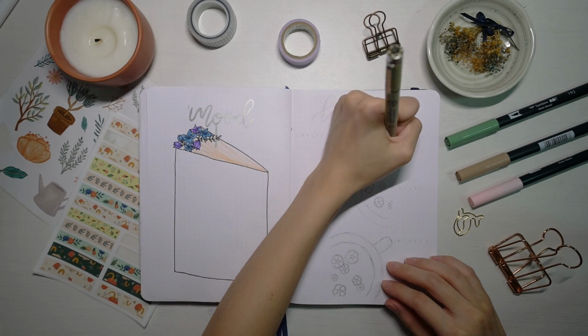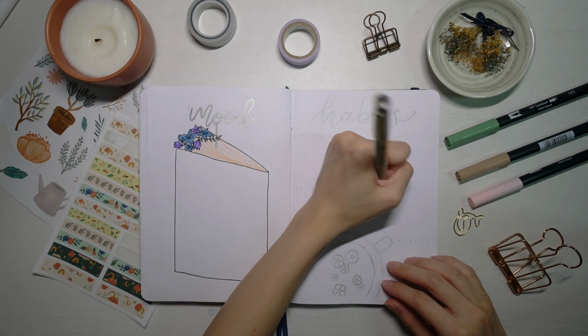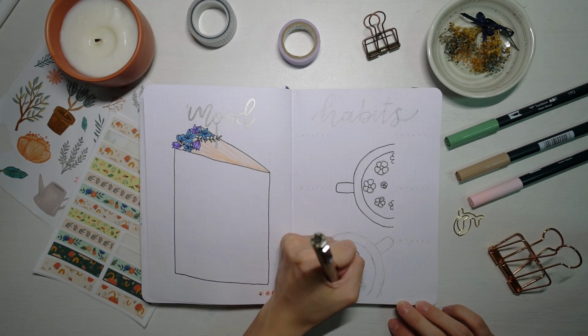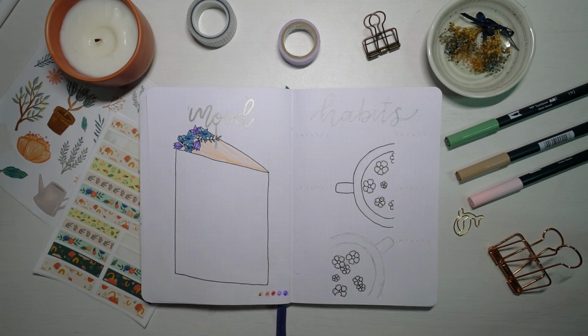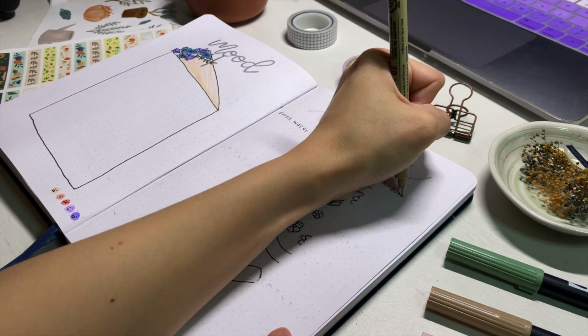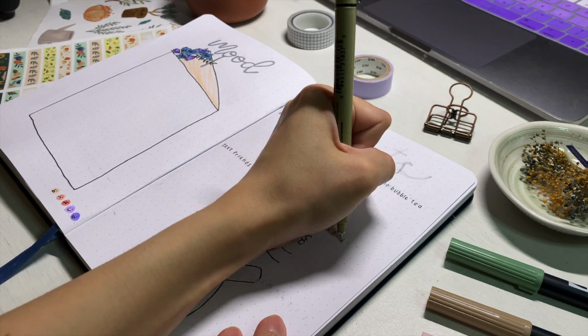And now for my habit tracker, I'm just doing something simple. So I'm just drawing 2 more coffee mugs with liquid in them, of course, and flowers in them. And I decided to switch it up by drawing different kinds of flowers for my habit tracker. And I think it turned out pretty cute as well.